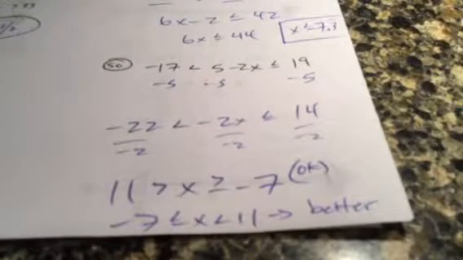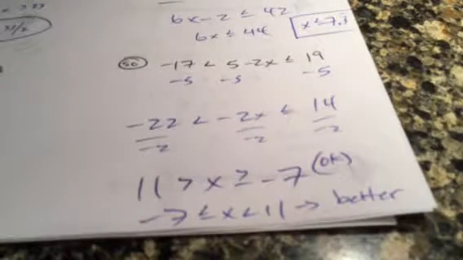Then on 50, you're going to subtract 5 and then divide by negative 2, which means that sign flips, that sign flips. Now this answer is okay, but this is better putting it in order of from least to greatest.